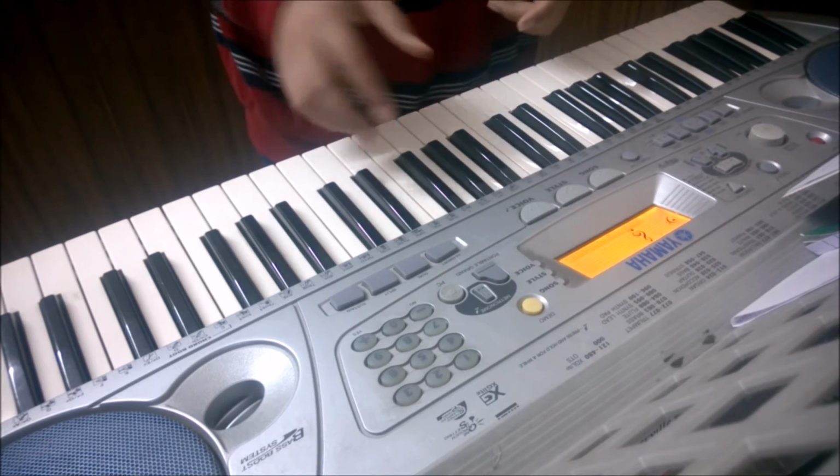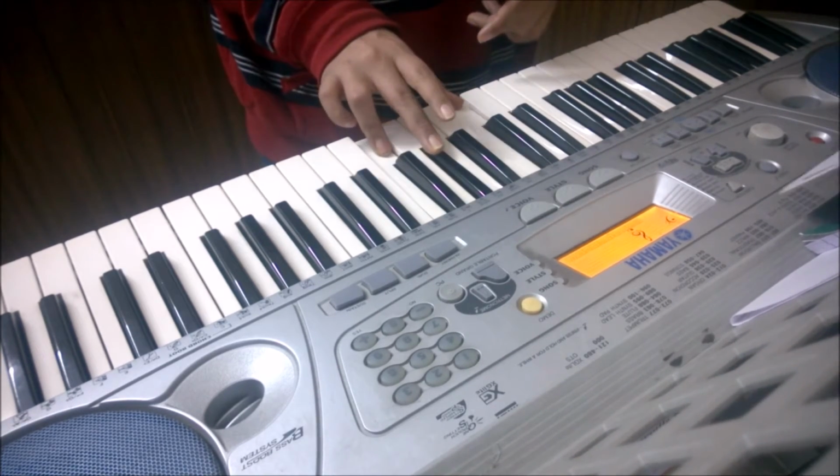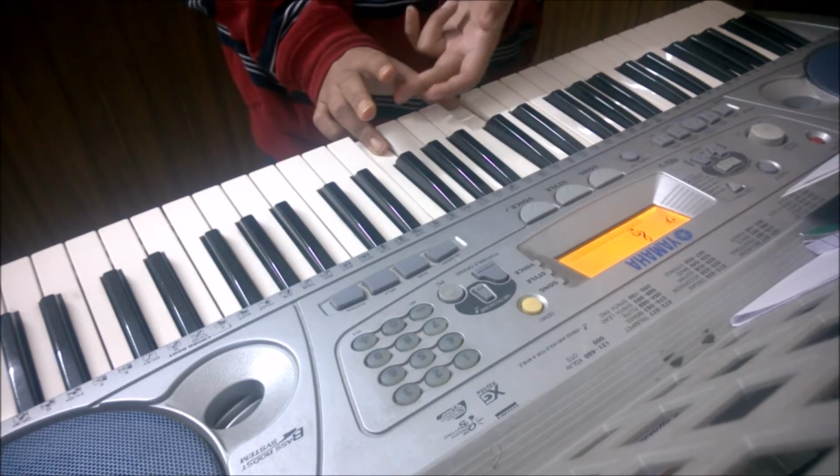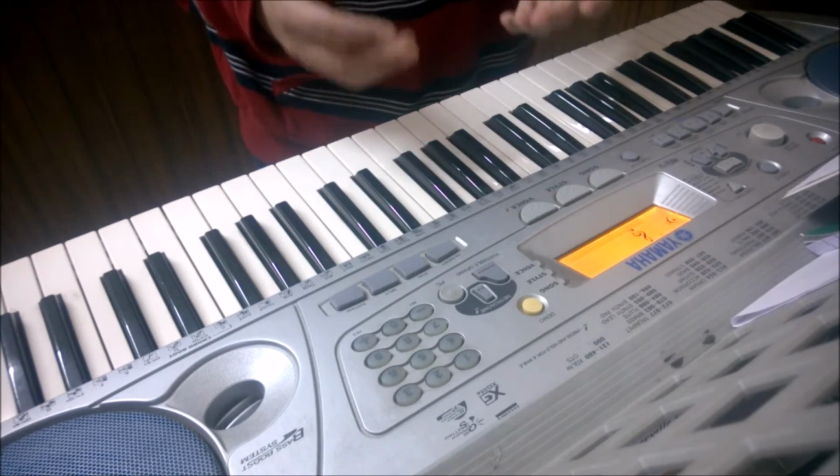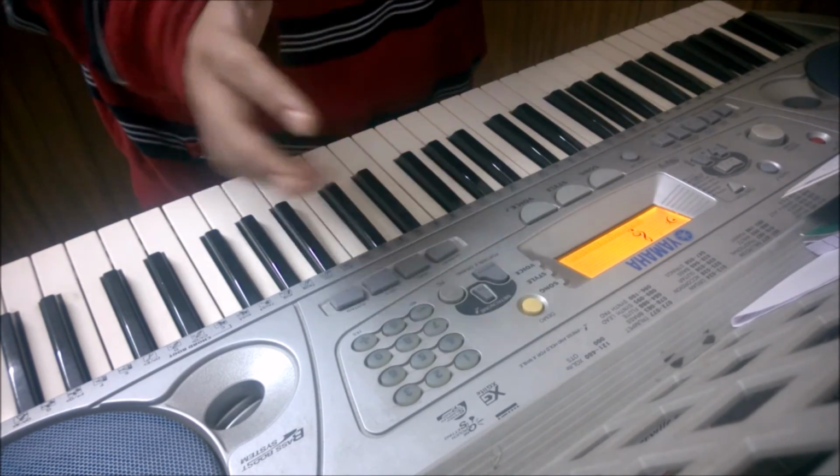Similarly, if you play your E chord and remove this note, then this is your E5 chord or E power chord. And it sounds louder; it's used in distortion and stuff like that.